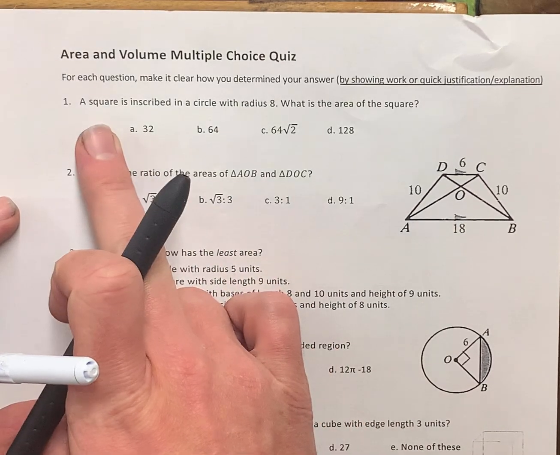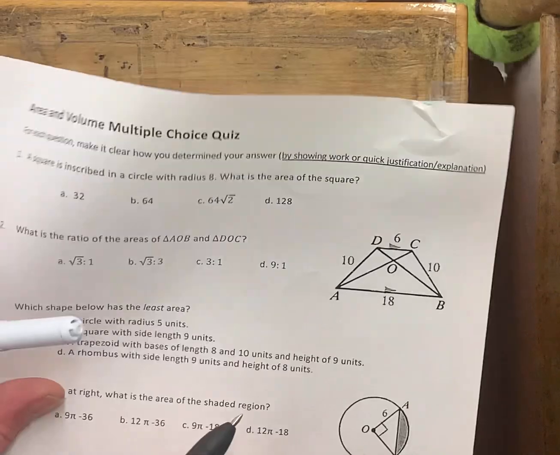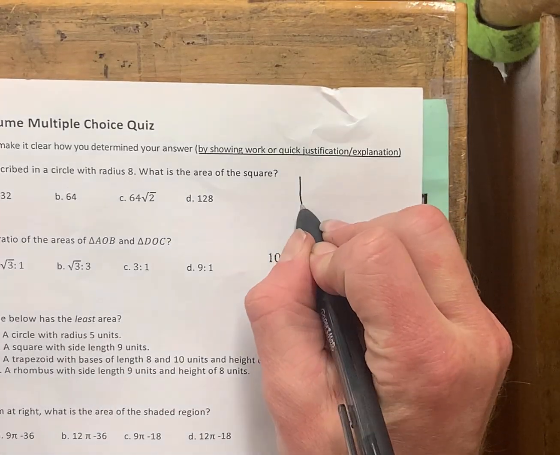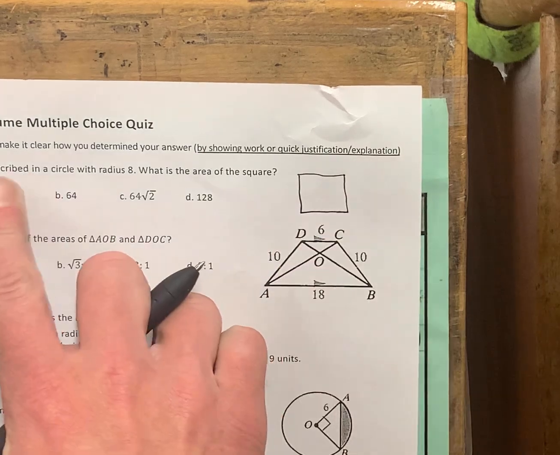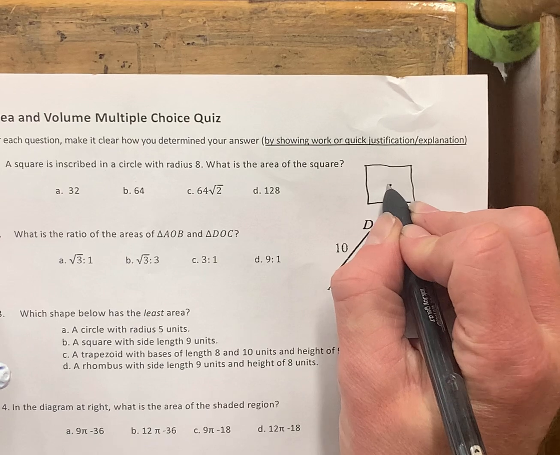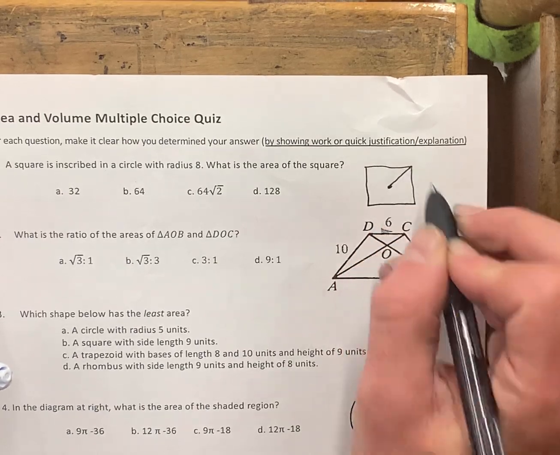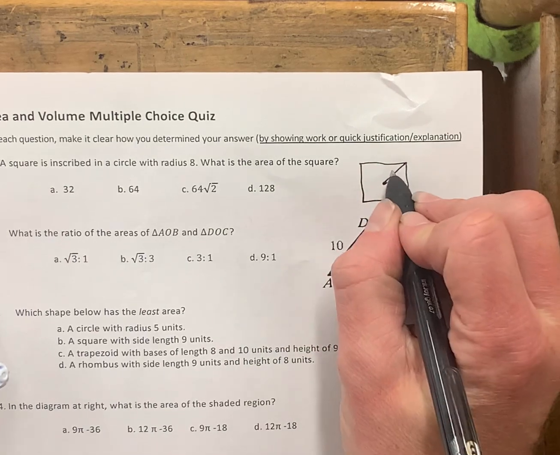Okay, so we're looking at this first one here. A square is inscribed in a circle with a radius of 8. What's the area of the square? For this one, I was hoping you'd think about the fact that any regular polygon, and a square would be a regular polygon, a regular foregon here. We talked about this. Every regular polygon has a radius. Not the apothem, but the radius here. And the radius here is 8.